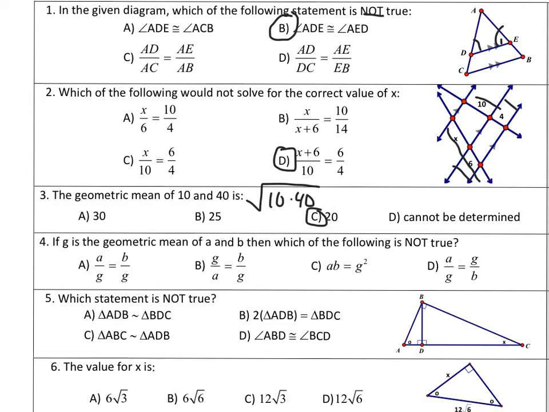In the next problem, if g is the geometric mean of a and b, then which of the following is not true? The reason why the answer here is A is because you would have a geometric mean if you have a pattern of the same number in the means space there.